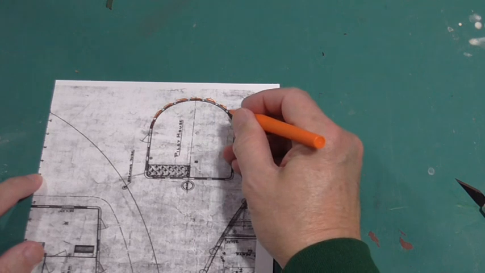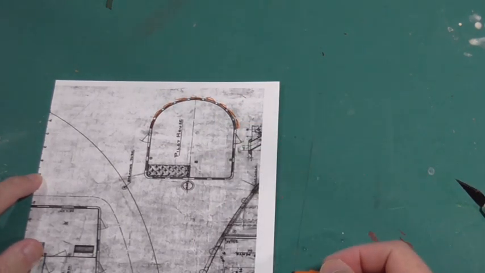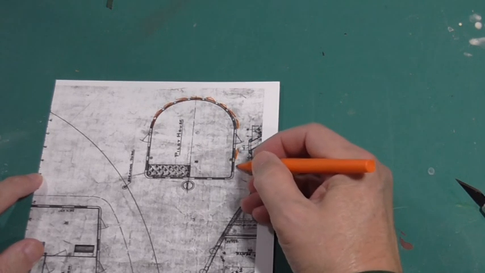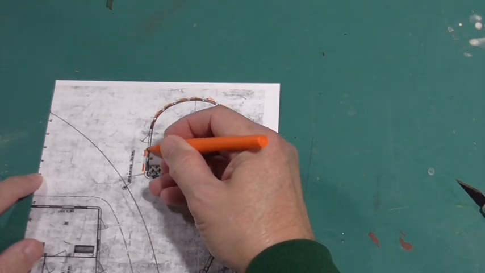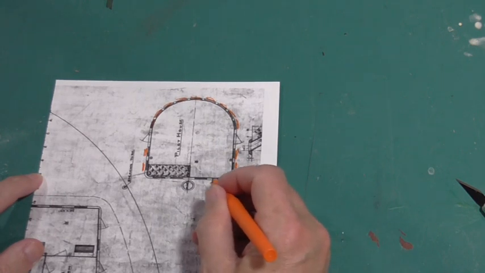So we're going to find out right now why these models are semi-scale, because we're going to cheat and not put all the windows in. I figure the best way to do this is just do the front 9 windows, and then we'll do the 4 in the rear.